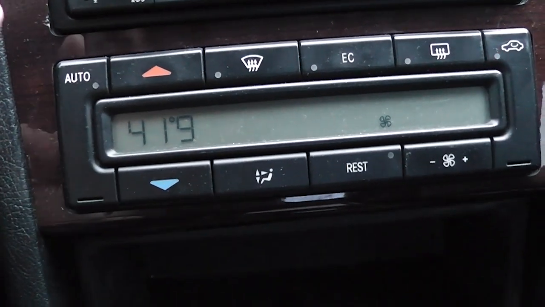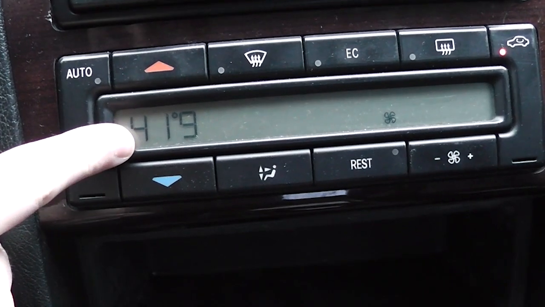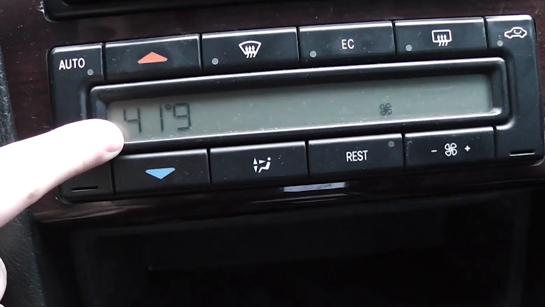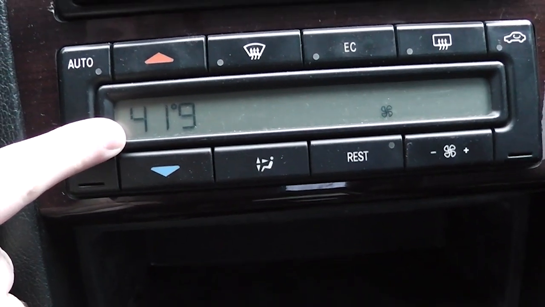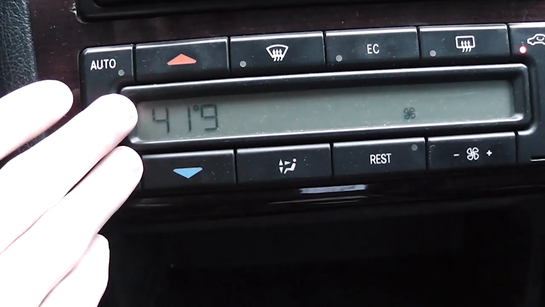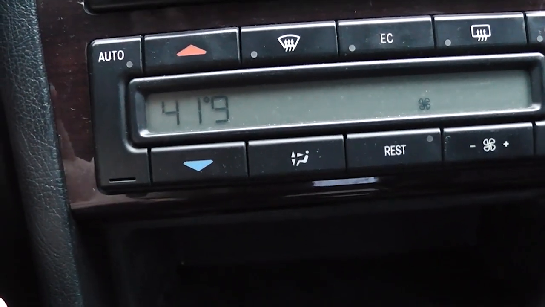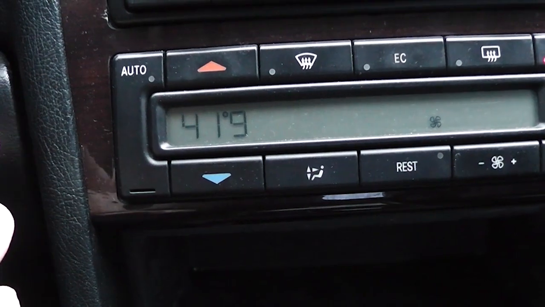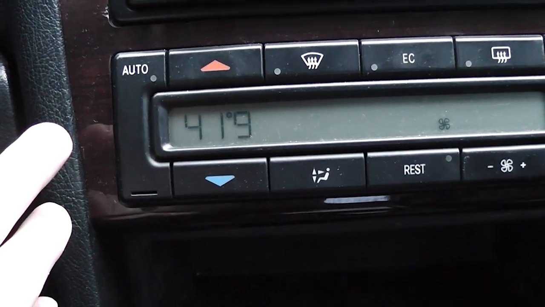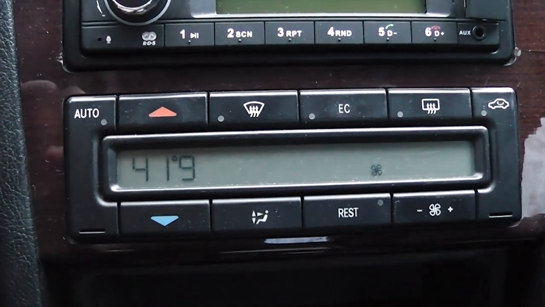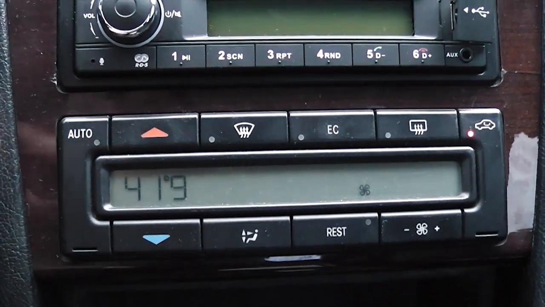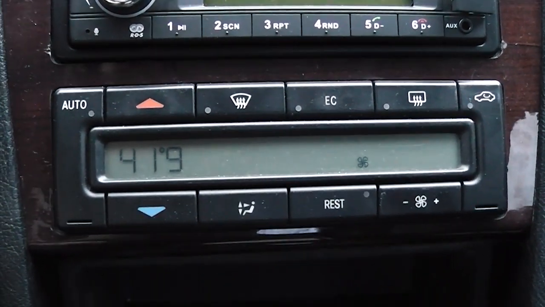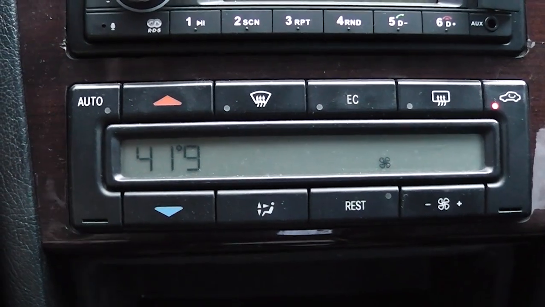This code obviously turns on if there's a problem with the compressor's clutch, but it will also show up if, for any reason, the climate control unit shuts off the compressor because of abnormal sensor values. So for example, if your evaporator temperature sensor reads less than 2 degrees, it's going to shut the compressor off because obviously it doesn't want the evaporator to freeze over.